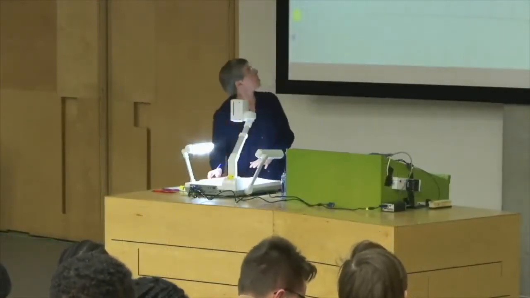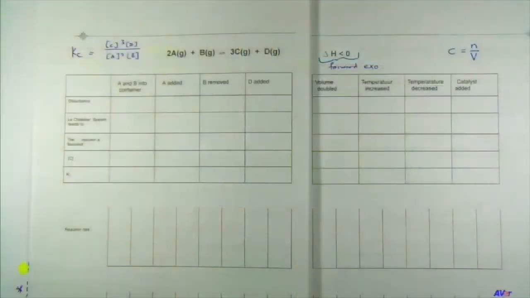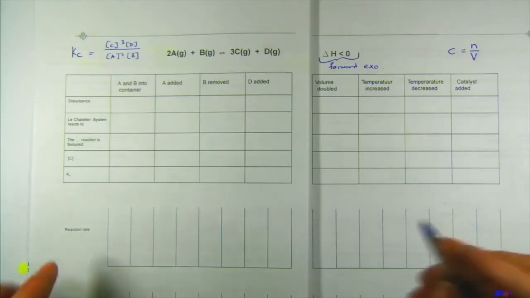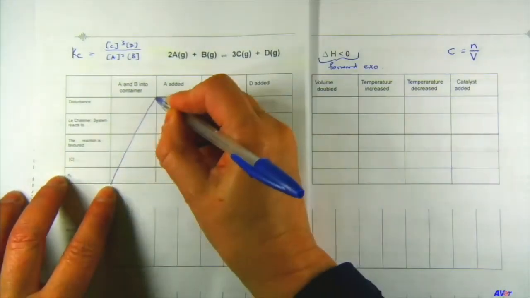So let's see if we've got a better focus. Right, let's move on. Now, with the first one, I'm telling you, I'm putting A and B into a container. What do you have to remember? If they tell you they put A and B in, they're not putting C and D in. Right, they're not putting C and D in. Now you're going to be upset because this is the way to answer that first column.